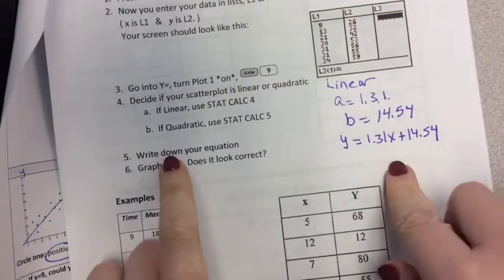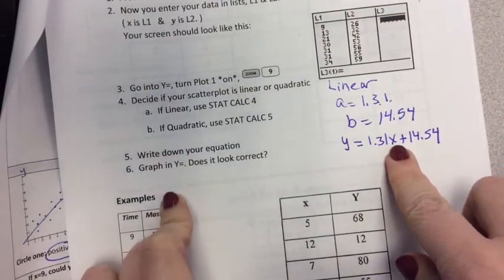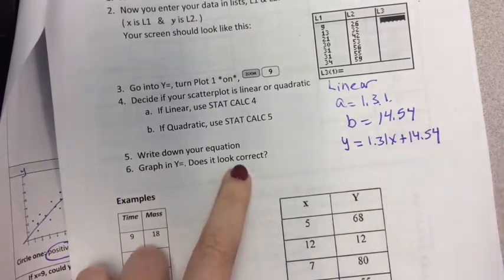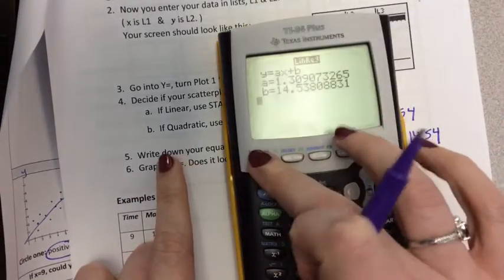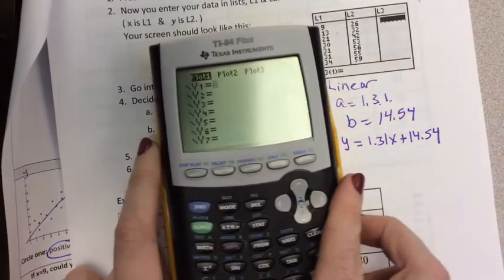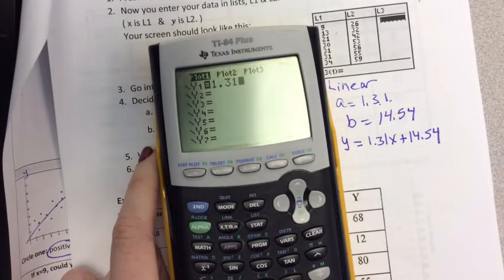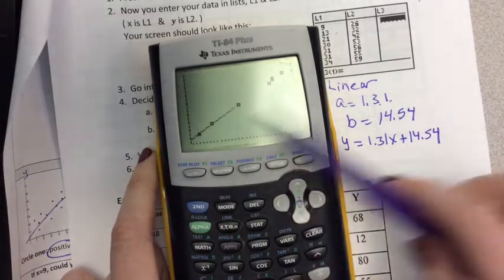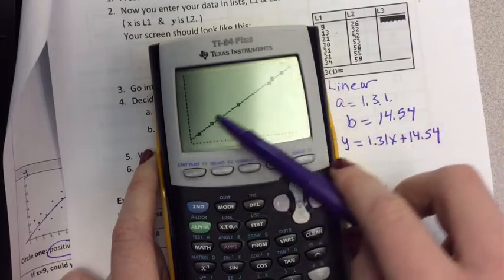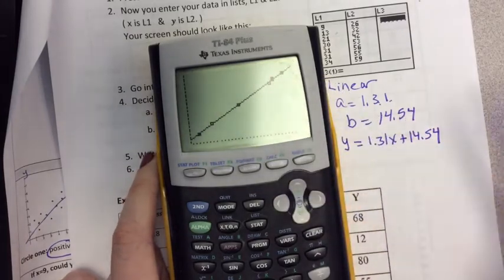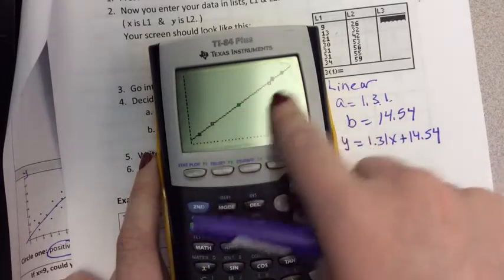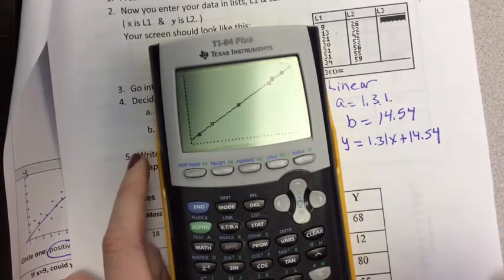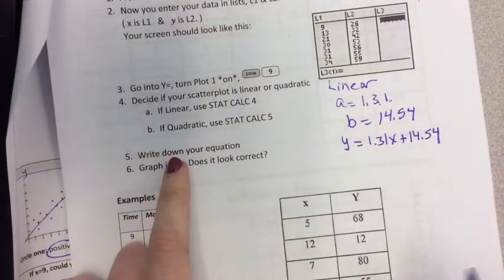All right, so we wrote down our equation, so that's step 5. And then it says we need to graph it in y equals and see if that looks right. So we're going to go to our y equals, and I'm going to type that in. Alright, so I'm going to hit graph, and that line is pretty well going through all the points, so I know I did it correctly. If it looks really weird, then we did something wrong. Alright, so it looks correct, so yes, I'm done.